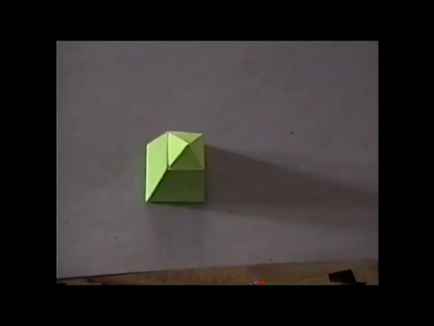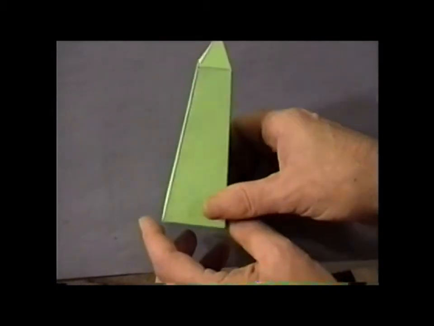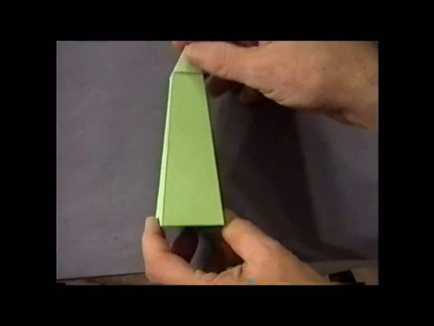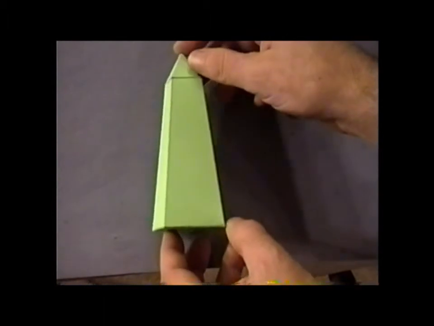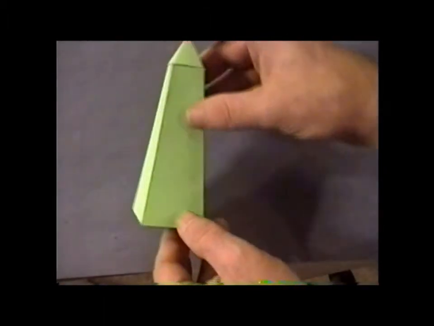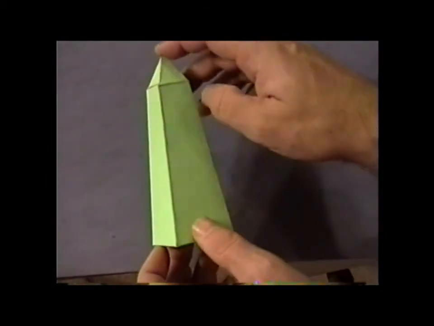Obelisks are another Egyptian religious structure with C4V symmetry. We can recognize the square pyramid at the top. You see that right here. Now obelisks actually have sloping sides. But even if they didn't, the obelisk would still have C4V symmetry. We can recognize the square pyramid right at the top.